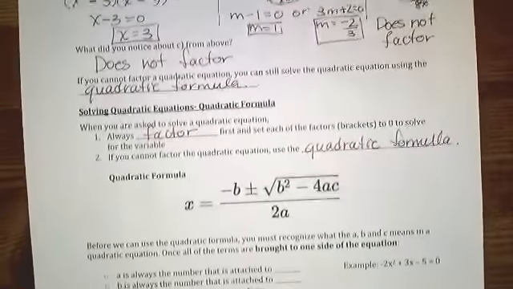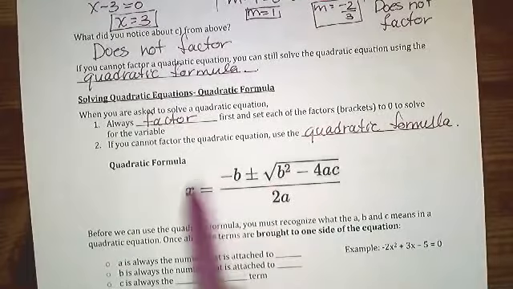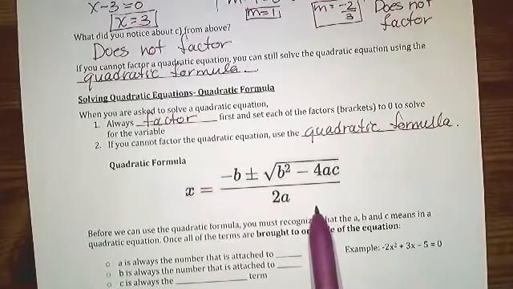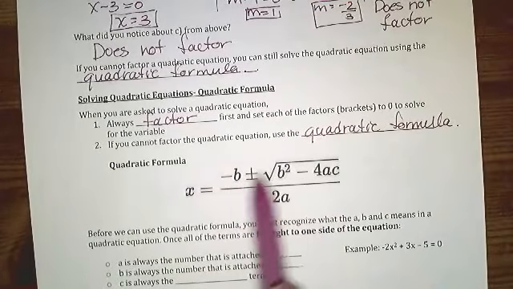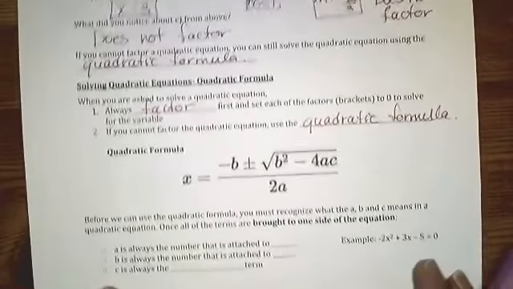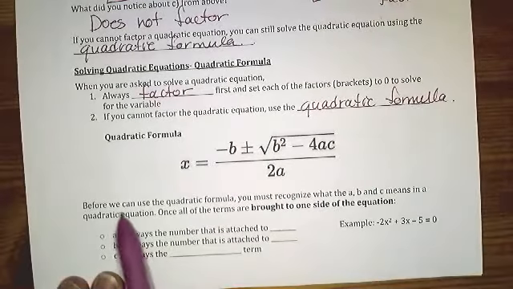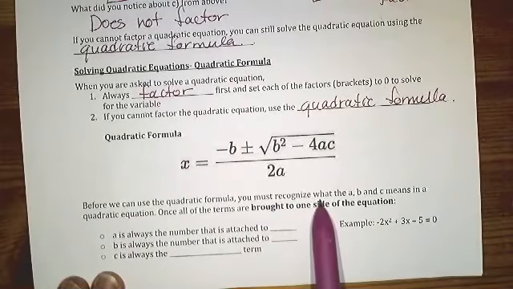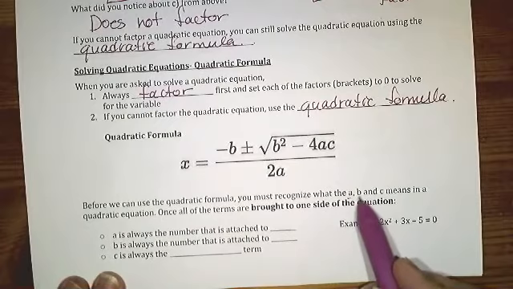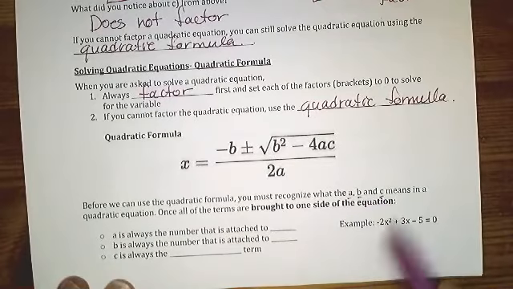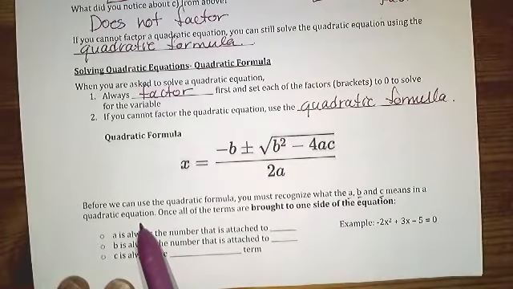And this is the quadratic formula. So once again, you probably starting out want to write this out each time you do a question so you're able to memorize the formula. Before you can use the formula, you must recognize what your A, B, and C mean in the quadratic equation.